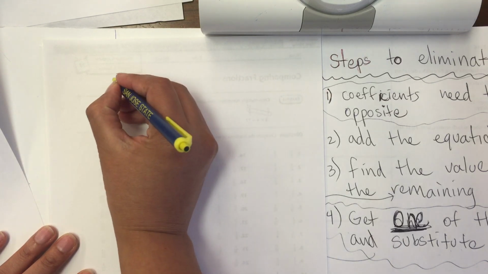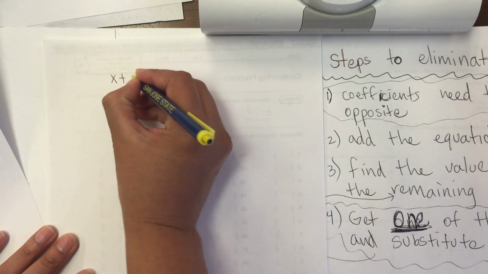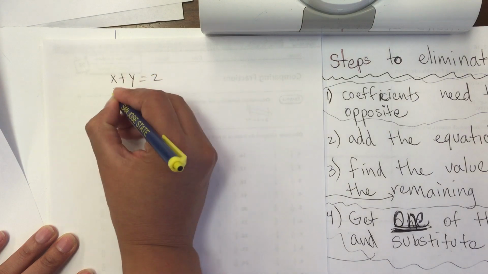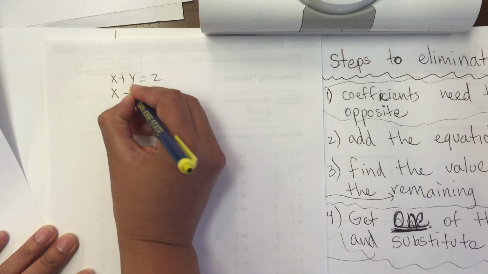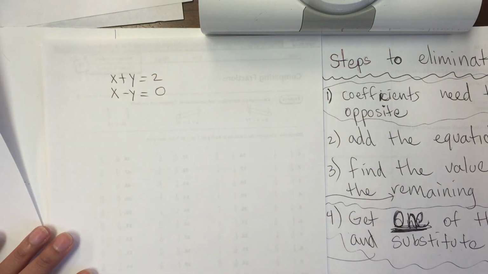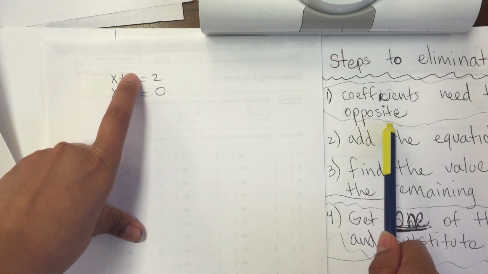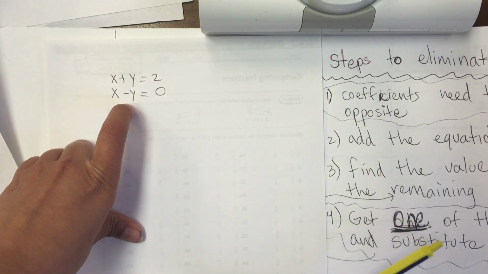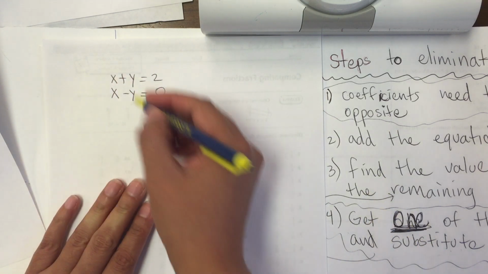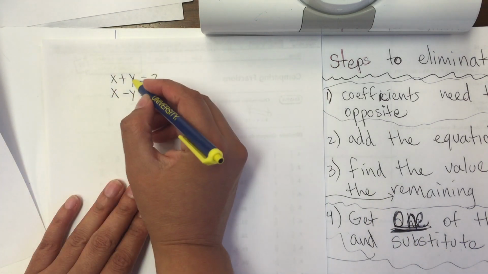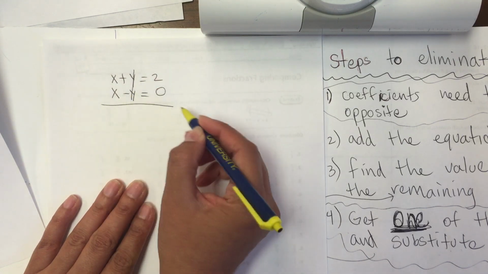So just to refresh, we have x plus y equals 2, x minus y equals 0. We notice that the coefficients are opposite of each other for the y, and so we're ready to cancel. Okay, this was from before, but again, it's just so that we can recall.